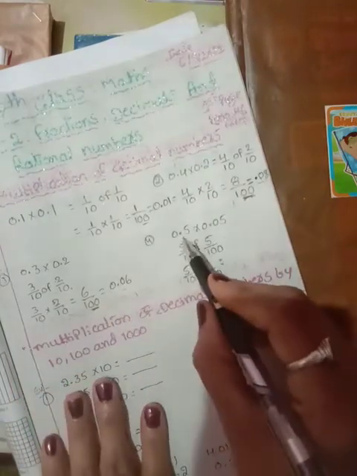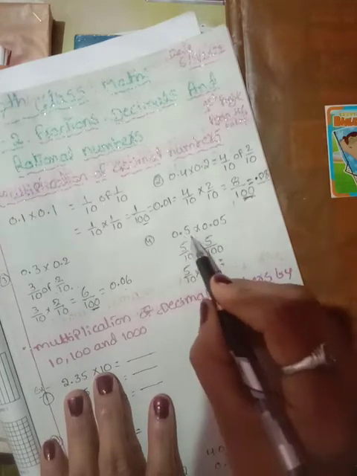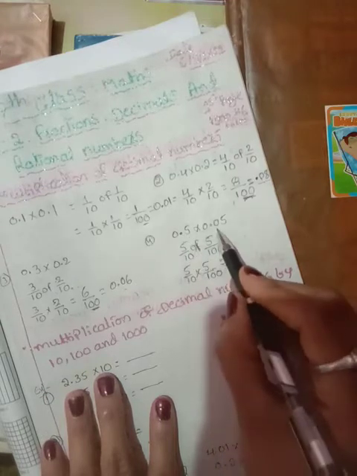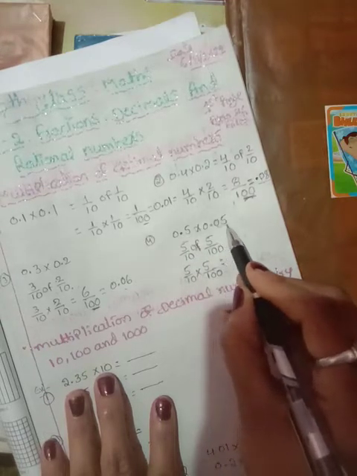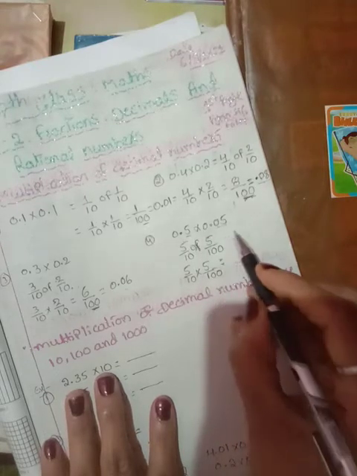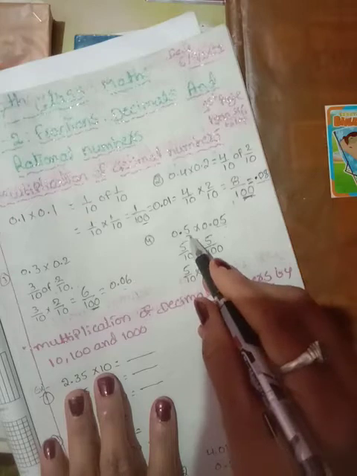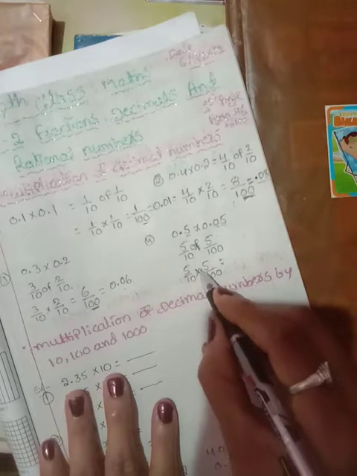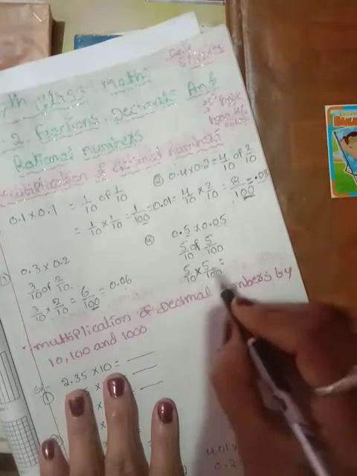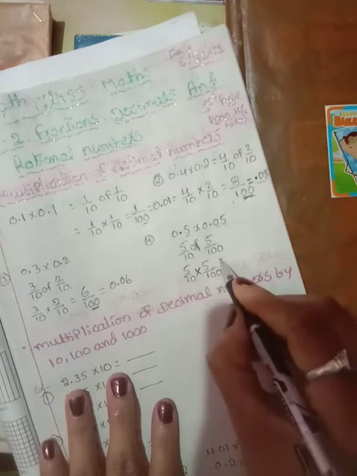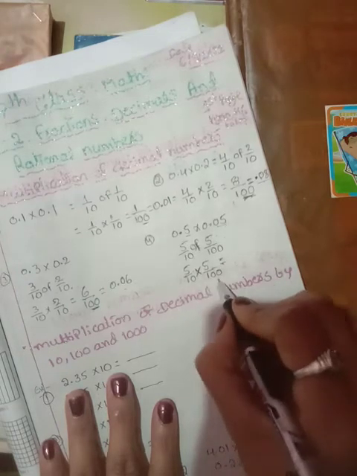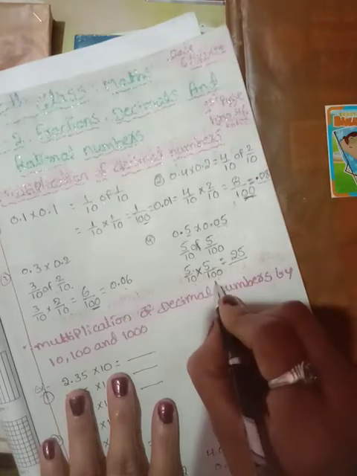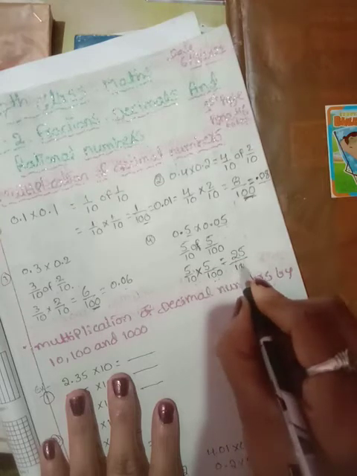And next is another example. In this product, how many digits are there after the decimal points? Look neatly. How many digits? Here it is 1 digit, and in the second number it is 2 digits. Total is 3 digits only. So in fractional form you can write 5 by 10 of 5 by 100. The product of both fractions 5 by 10 cross 5 by 100: the product of the numerators by the product of the denominators. 5 cross 5 is 25, and the denominator 10 cross 100 is 1000.